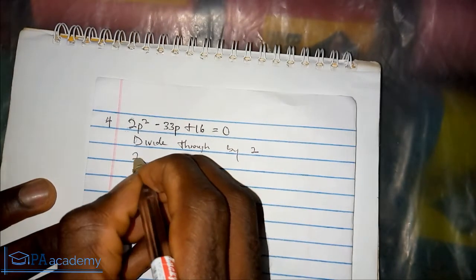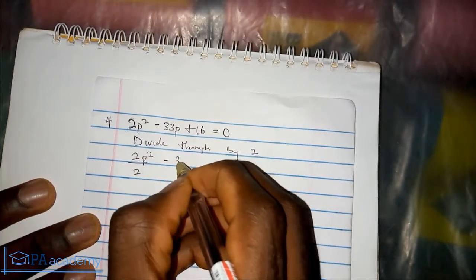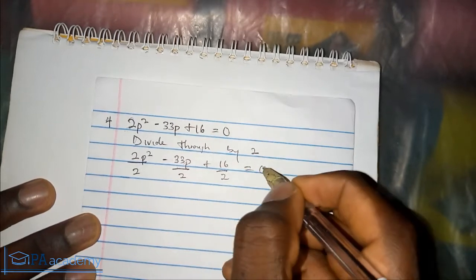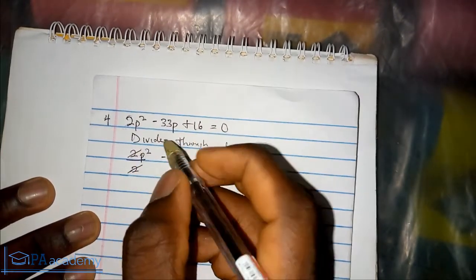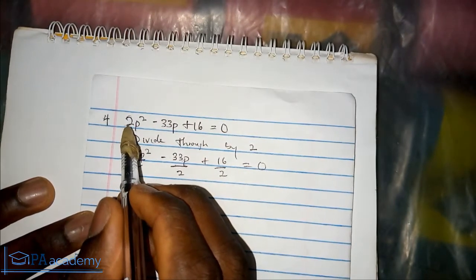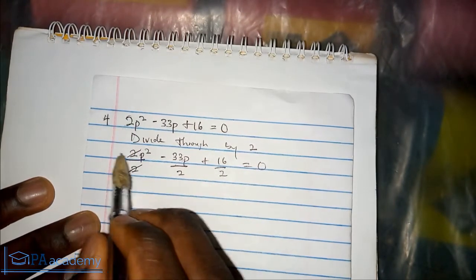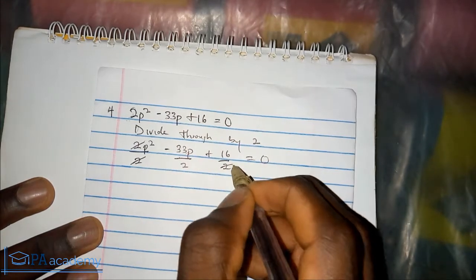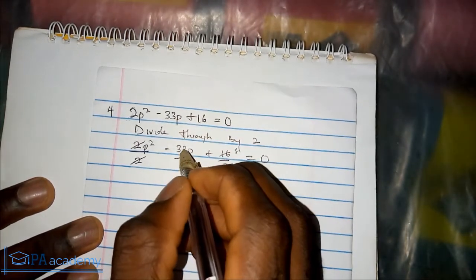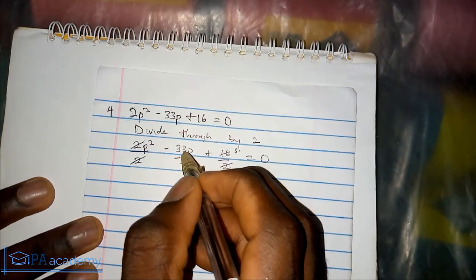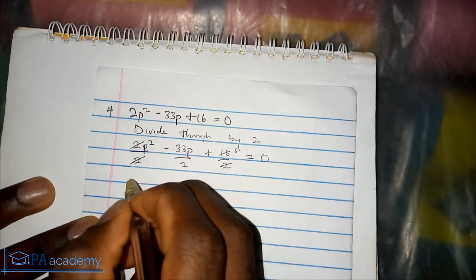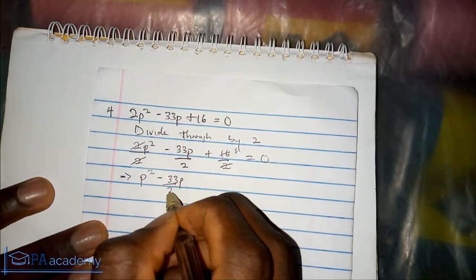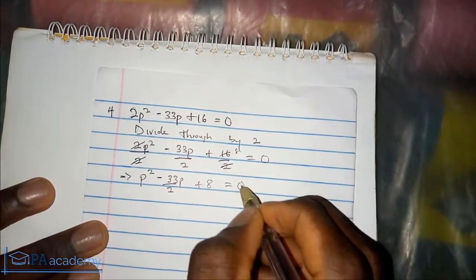In doing that, we are going to be having 2p squared over 2 minus 33p over 2 plus 16 over 2 equals 0. With that, these 2 will cancel 2. Even if you have another number here, if it is 4, 5, 6, whatever the number is, you divide through by that number. So take note of that. 2 in 16 is 8. We are going to still leave 33 over 2 since 2 cannot divide 33 and give us a whole number. So what we'll be having now is p squared minus 33p over 2 plus 8 equals 0.